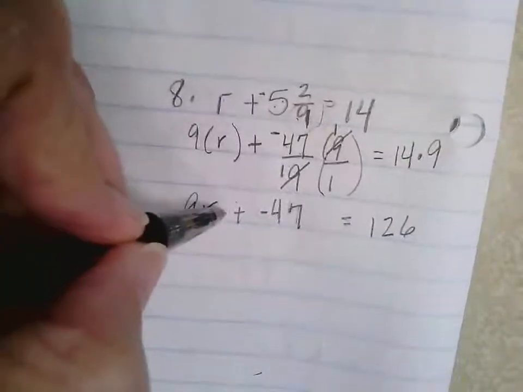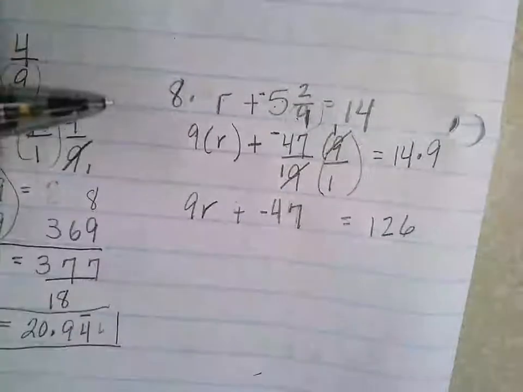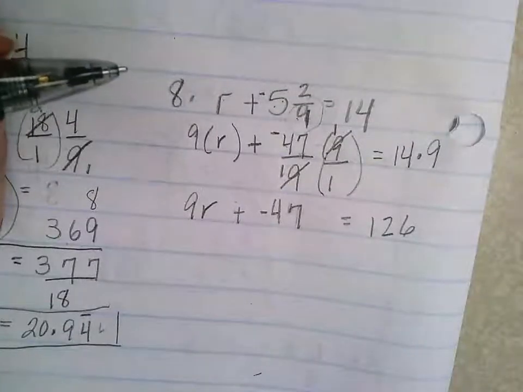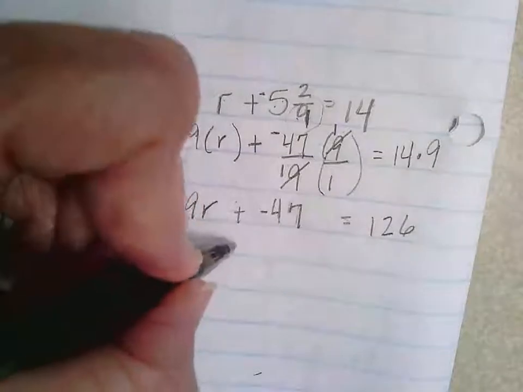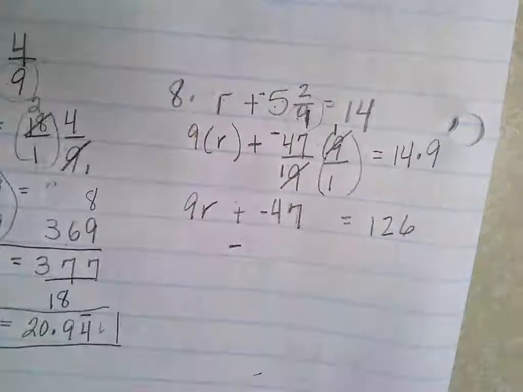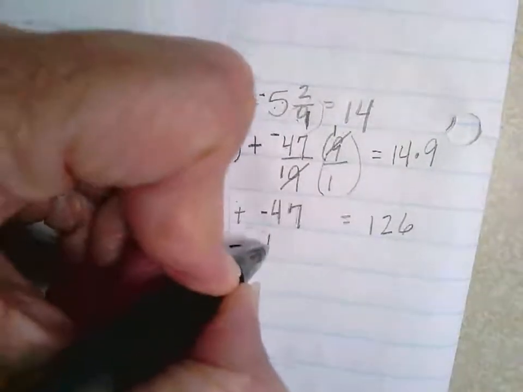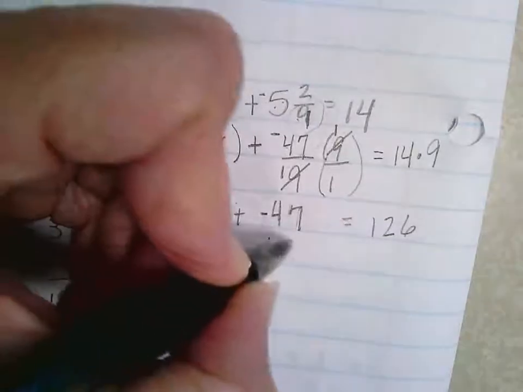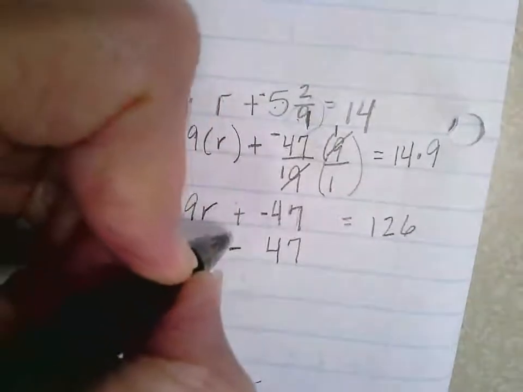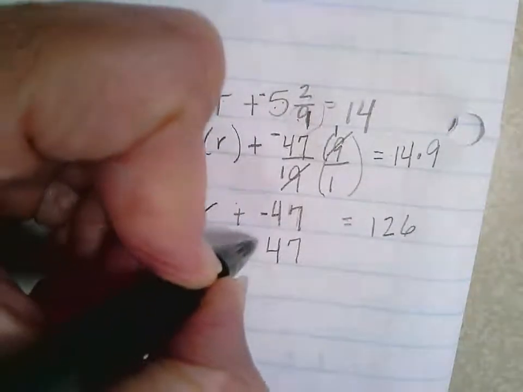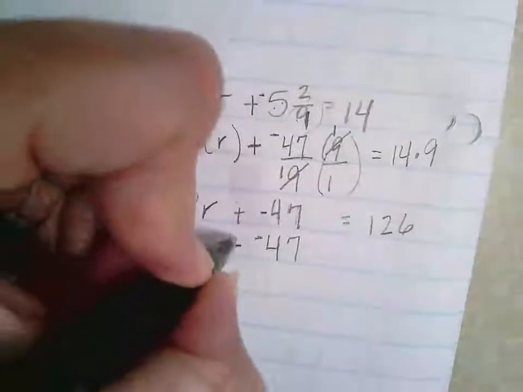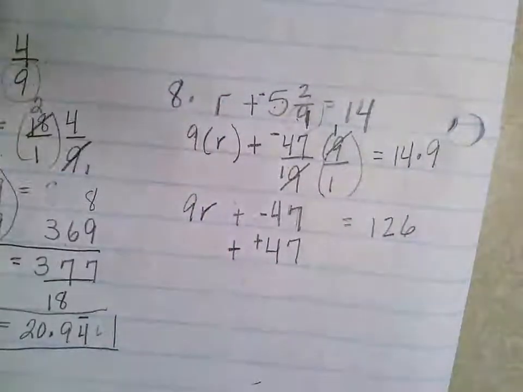Now I have addition here, so I'm going to do the opposite. I can subtract 47. That would be a negative 47, which would be adding 47.